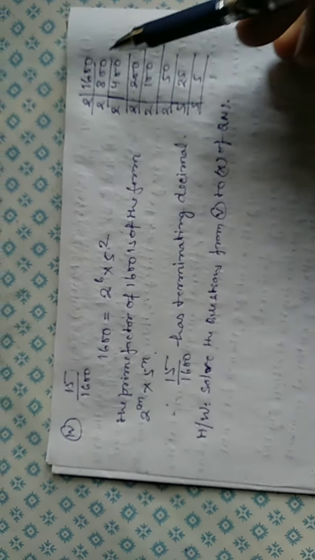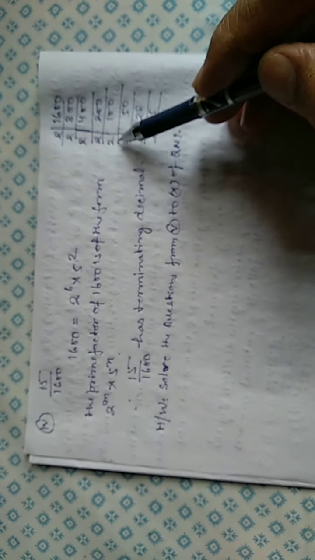Write the prime factors of 1600 like this. 1600 divided by 2 is 800. Again divided by 2 is 400. Divided by 2 again is 200. Again divide by 2, it is 100.